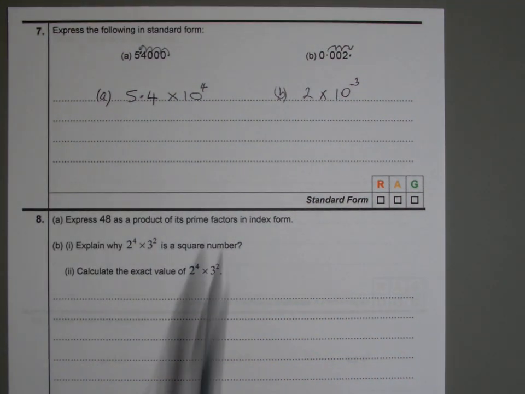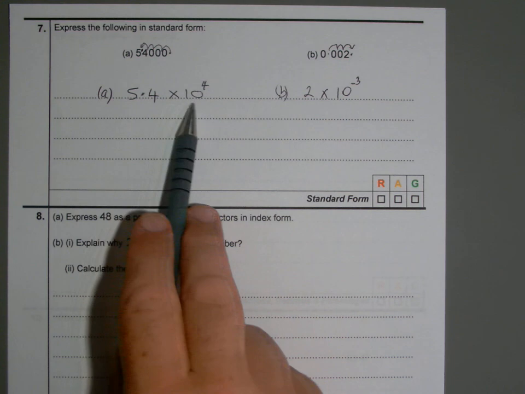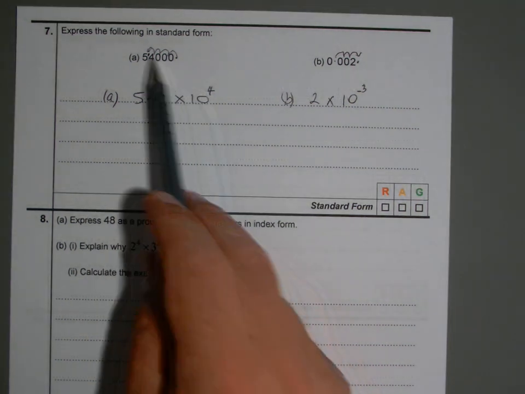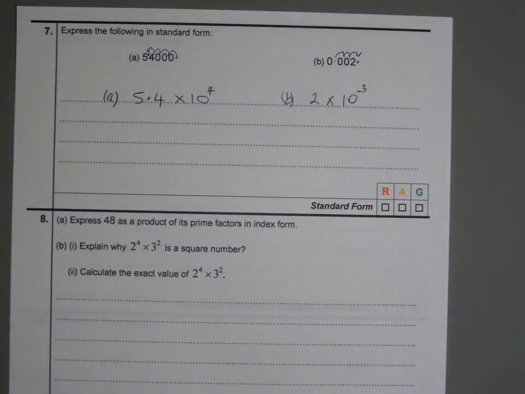And there you can see how both answers are between 1 and 10 here. And you always times it by 10 to the power that you have to move that decimal point by.